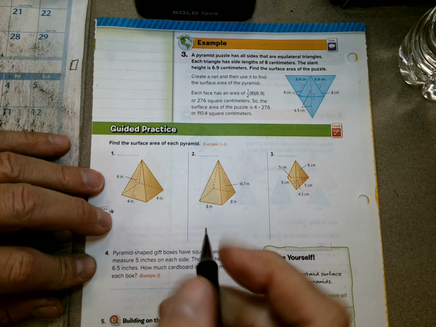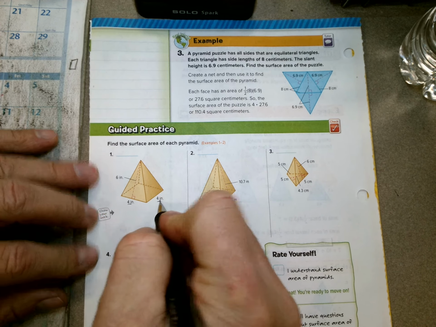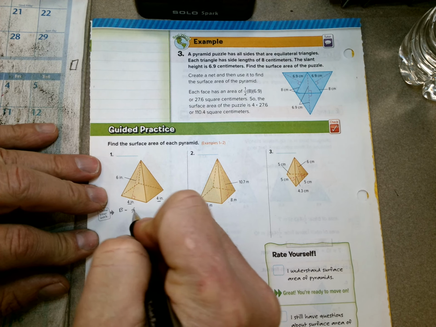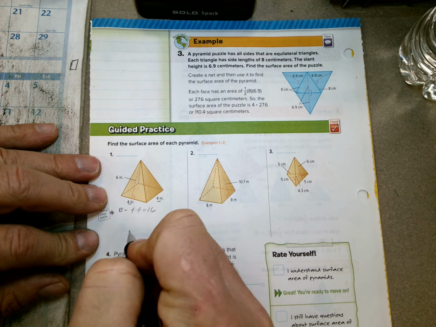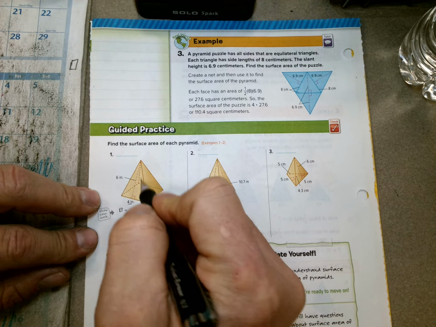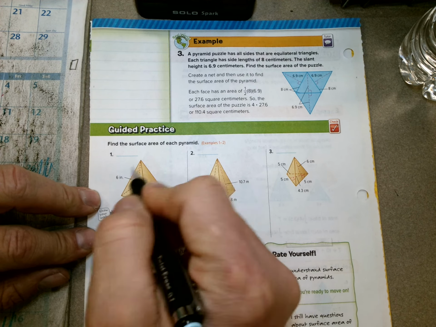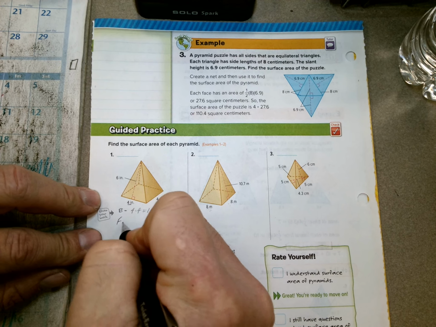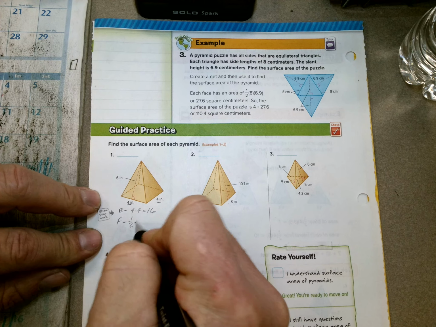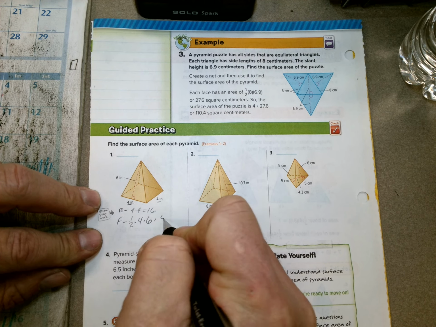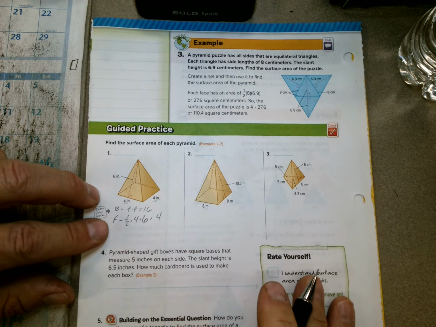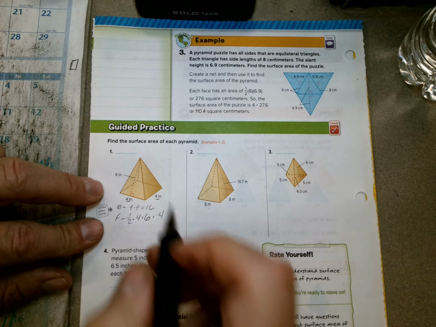What I would like to do is find the area of the base first, and I might even call that B. 4 times 4, and that's just mental math, is 16. Now, what we notice about this square pyramid is that if we find the area of one of these triangles and then multiply it by 4, it's going to give us all of it. So I'm going to take 1/2 times 4 times 6, and multiply that by 4. Some of you would say 4 times 6 times 2. It's the same thing. It really is.